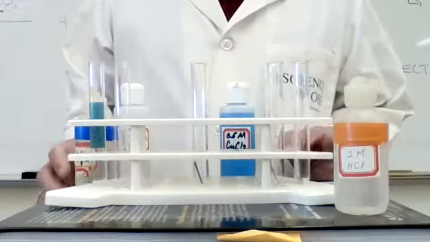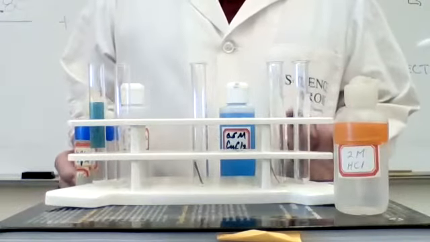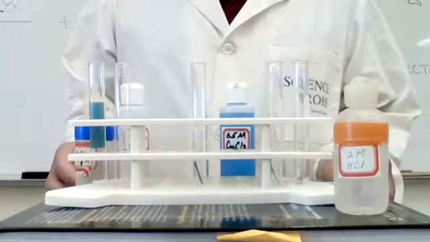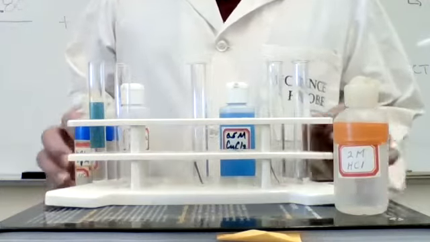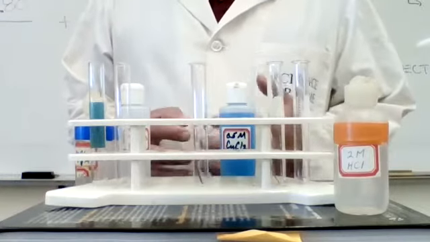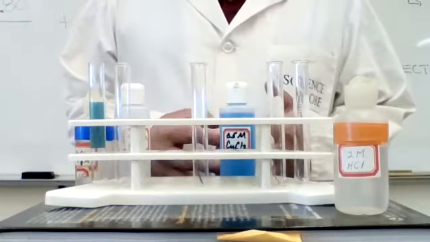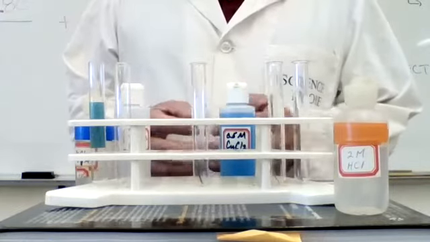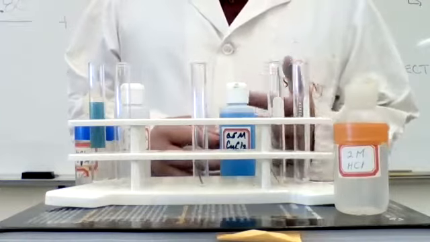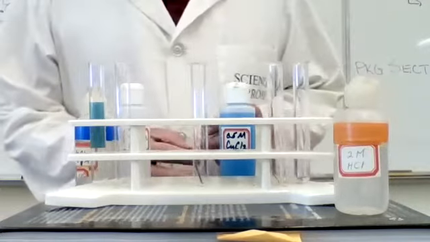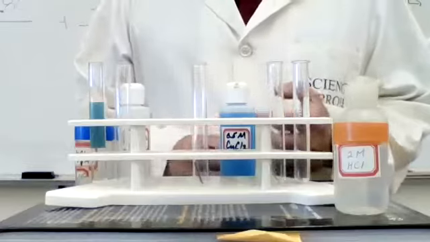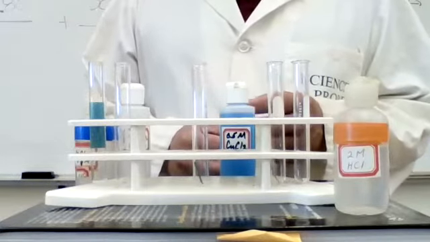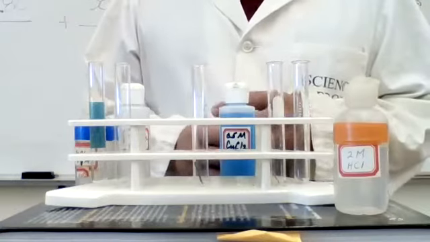This is Mr. Chan, and this is just a demo to show you some of the characteristics of predicting products when we're predicting the types of reactions. Now, recall when you're predicting products, what you need to do for single replacement reactions is you need to check the activity series. Now, the activity series kind of predicts whether or not a reaction will occur or not, and it depends upon where the free element is in regards to whether it's being replaced or not.